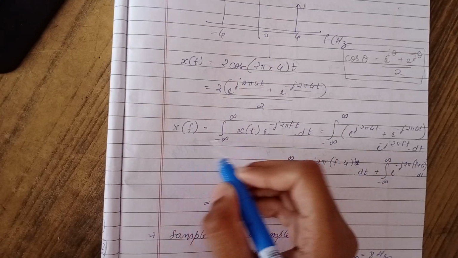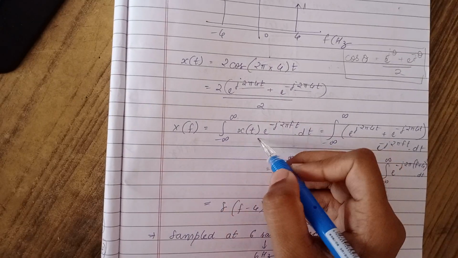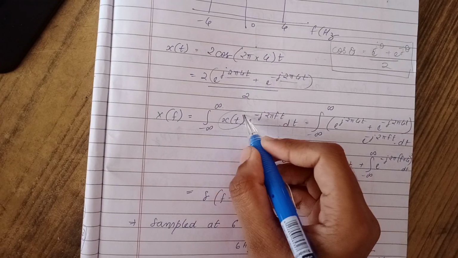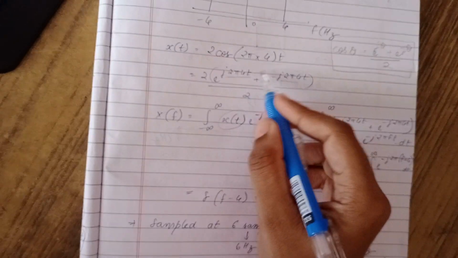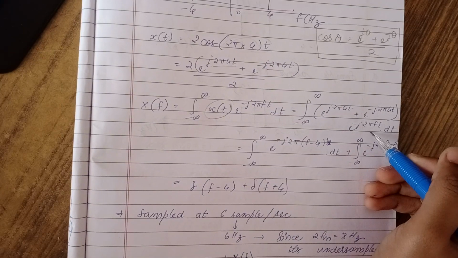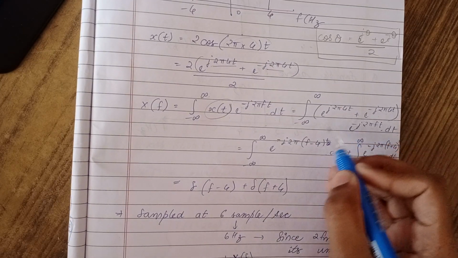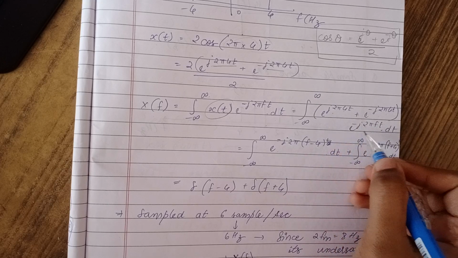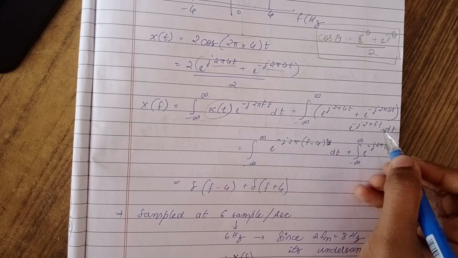So X of f will be the integral from minus infinity to infinity of x of t e power minus j 2 pi f t dt. Now I'll substitute for x of t. X of t was this. After substituting, I'll get e power j 2 pi 4t into e power minus j 2 pi f t.